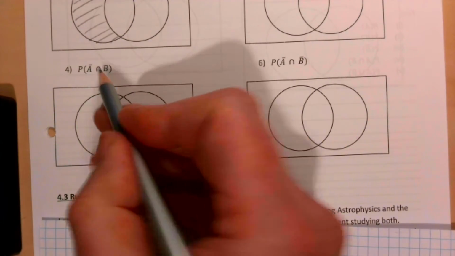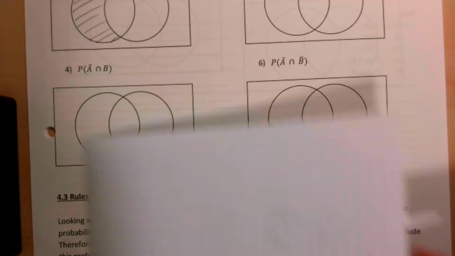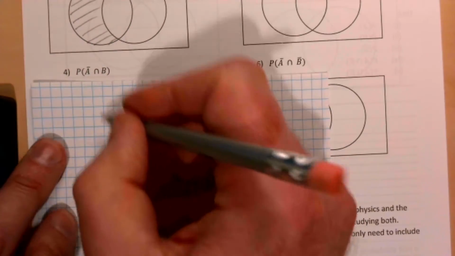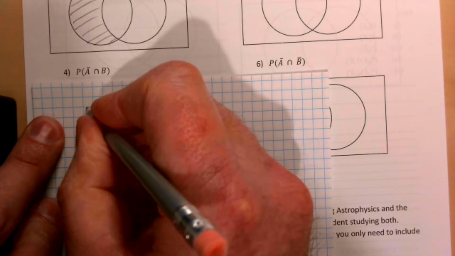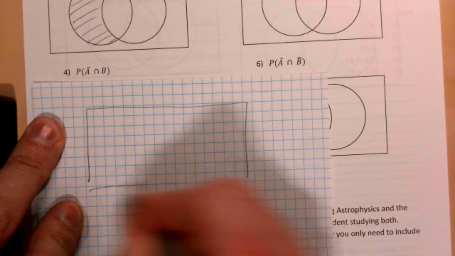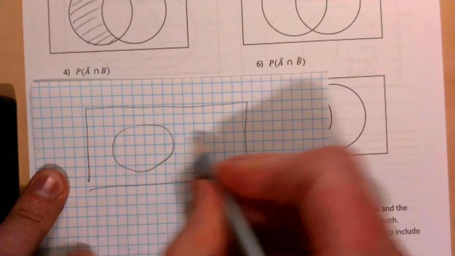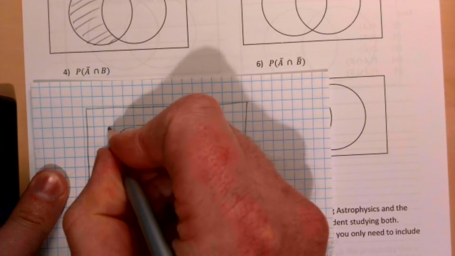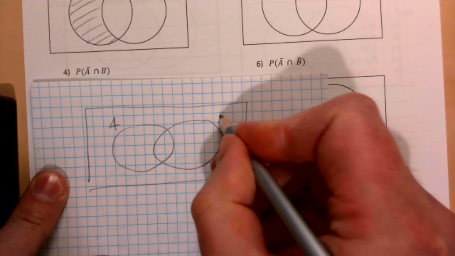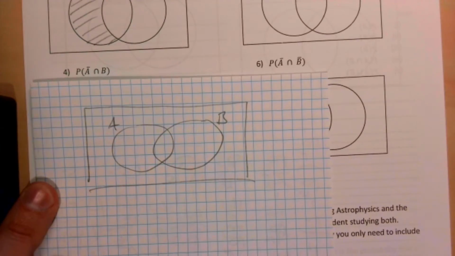Not A and B. I'm going to do the same thing again. I wasn't going to bother, but may as well just go through them.